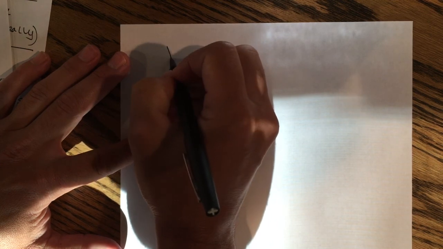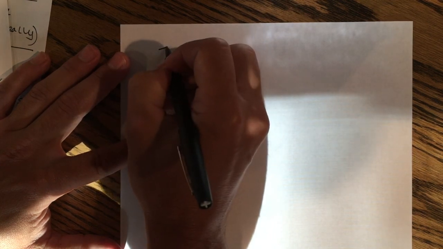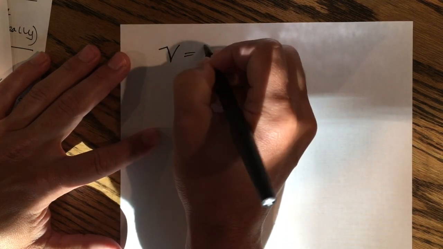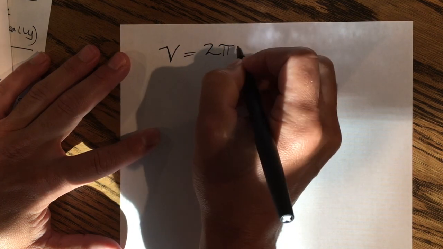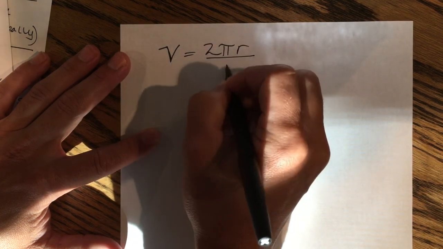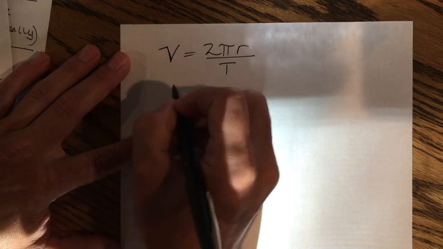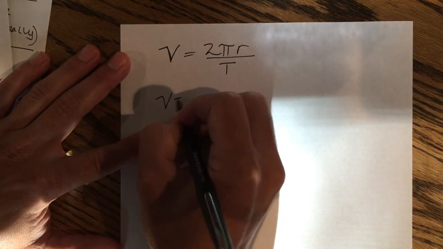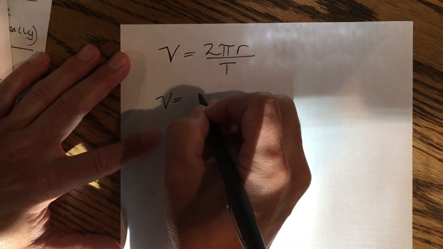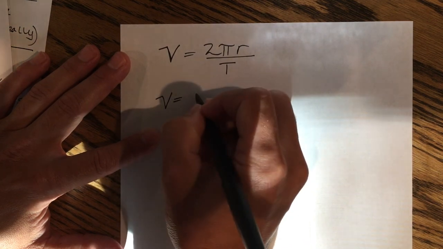Our two new formulas are, well, they're not totally new, but you get the idea: velocity is equal to whatever once around the circle is divided by the period, or we can write it as velocity equals whatever once around the circle is times the frequency.